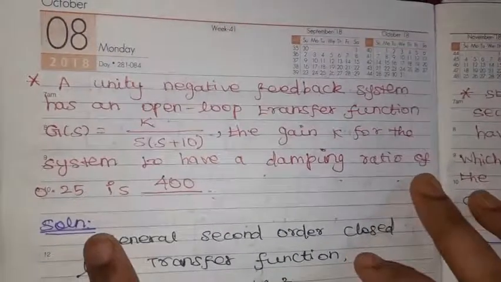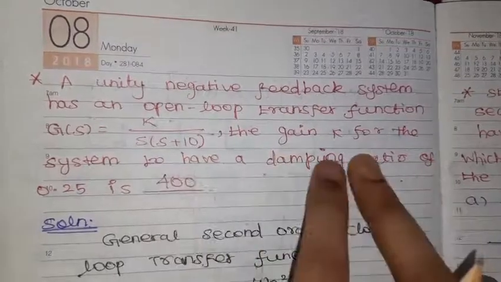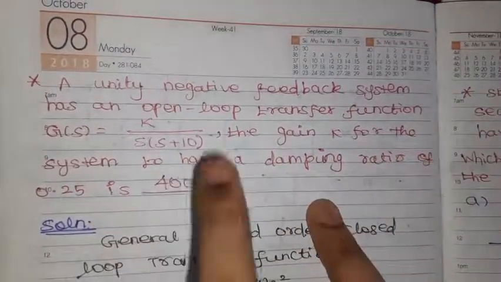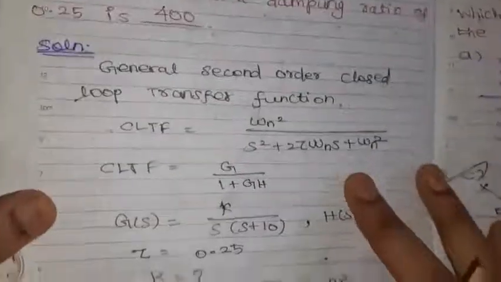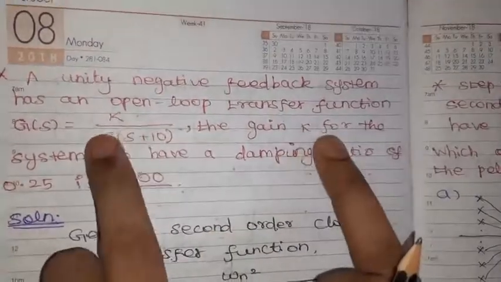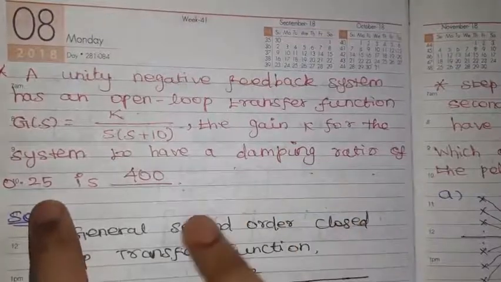A unity feedback system has an open loop transfer function G(s) as given. The gain K for the system to have a damping ratio 0.25. So what are we going to find out? The K value. What is given? Damping ratio value is given. Damping ratio is nothing but zeta.